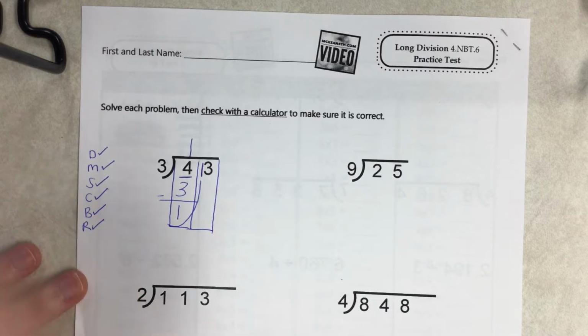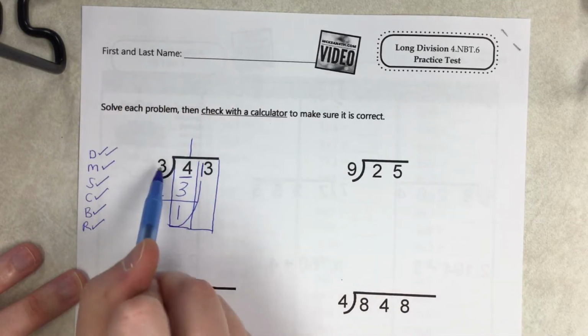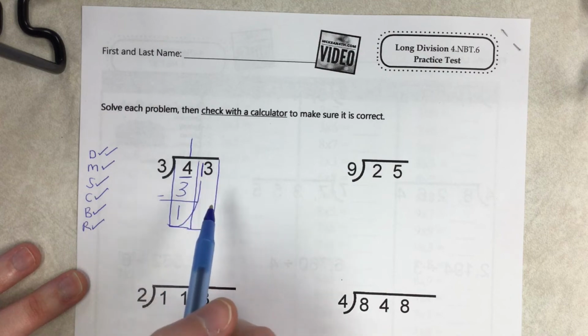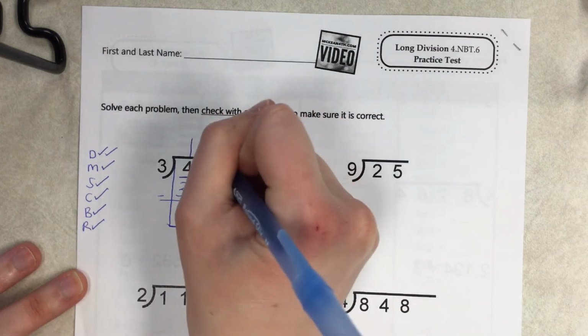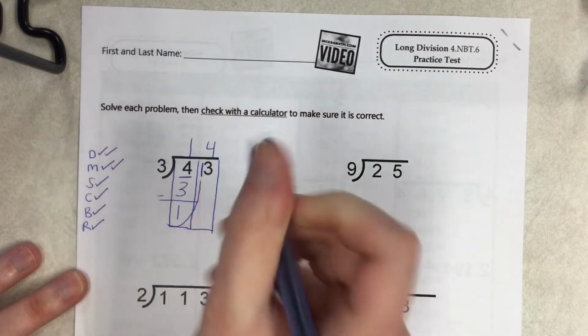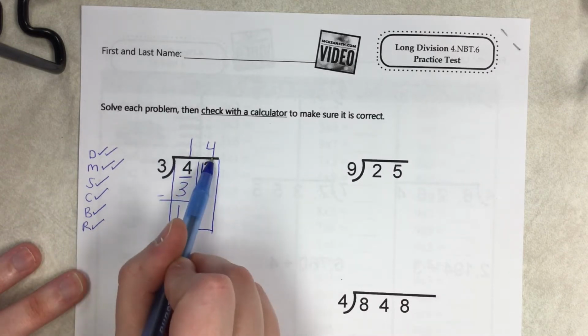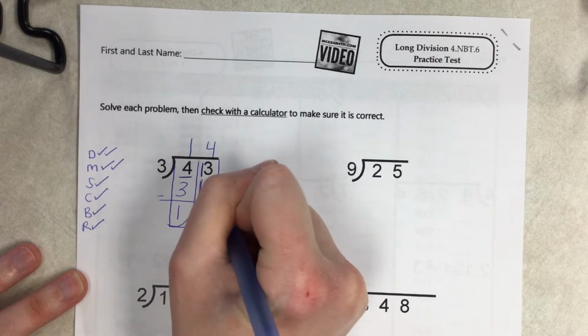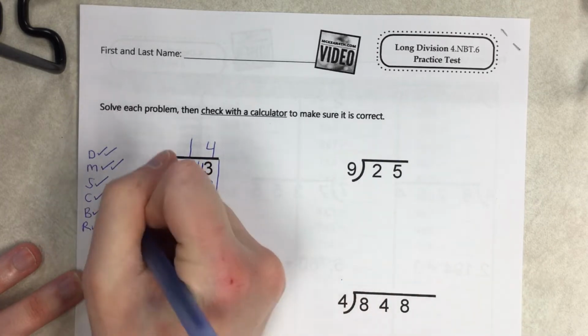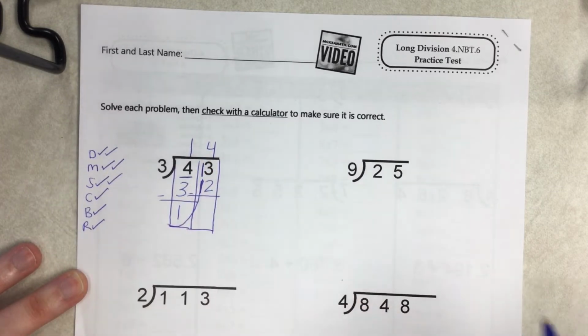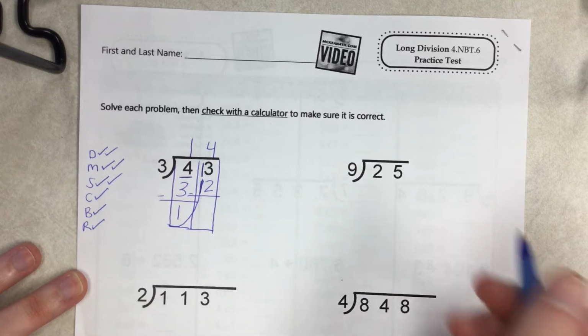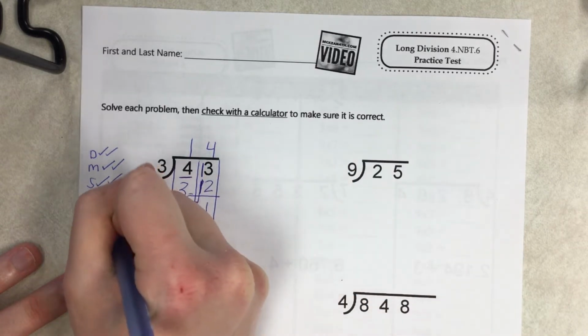That means I go back to the top of my checklist and determine. 3 times what gets me close to 13 without going over? 4. Multiply. 3 kids each get 4 Smarties. 3 times 4 equals 12. That's how many Smarties I passed out so far. Now I can subtract to see how many I have left in my hand. 13 minus 12 equals 1.